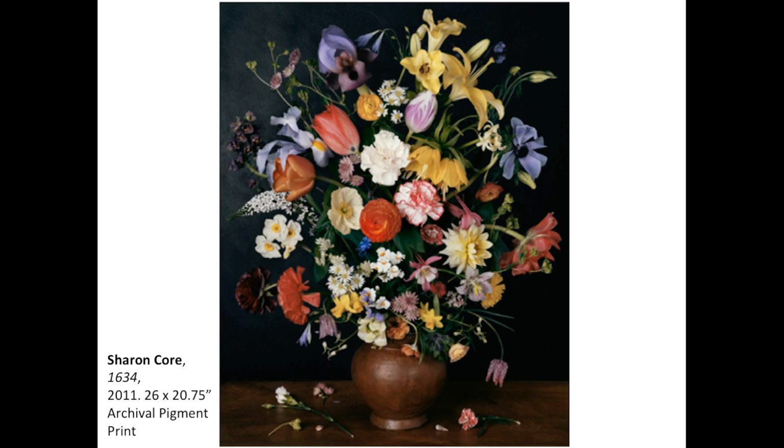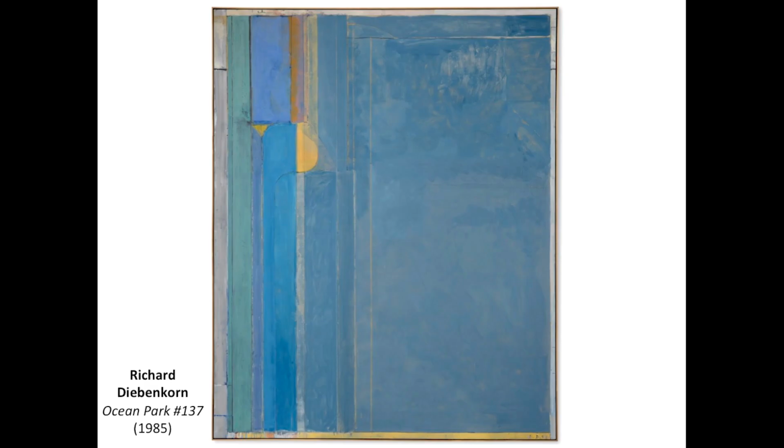so that our eye doesn't have a specific focal point as much as it travels around the entire composition. Color distribution is harmonizing color via placement or pattern. Richard Diebenkorn, California painter. In this piece, Ocean Park number 137, you see here, it's a geometric painting, but he's distributed color across the surface.